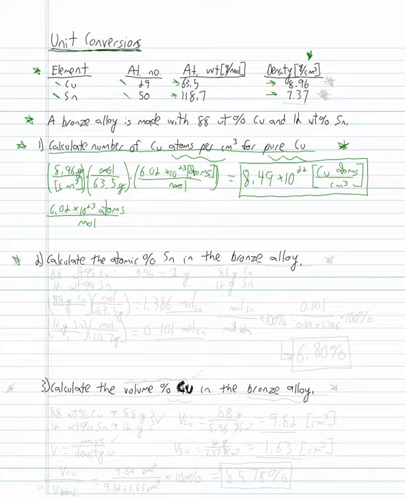For our second conversion down here, we need to calculate the atomic percent tin in the bronze alloy. First off, we know that we have 88 weight percent copper, and we have 12 weight percent of the tin. In order to do this calculation, we need to convert our percentages to mass, so we can do 1% is equal to 1 gram.